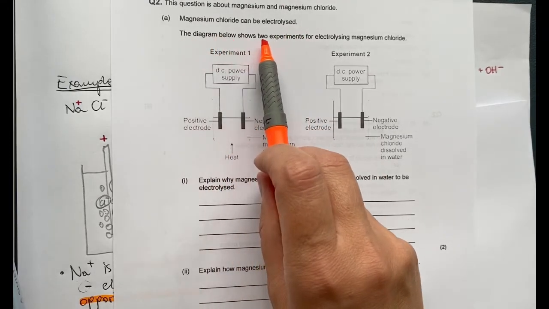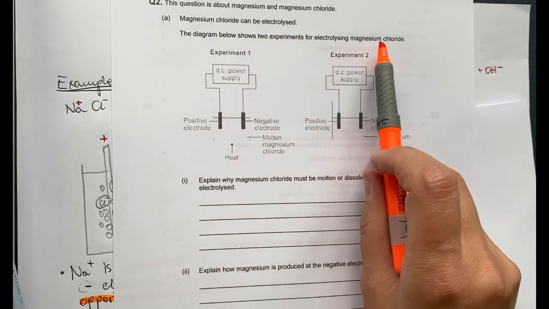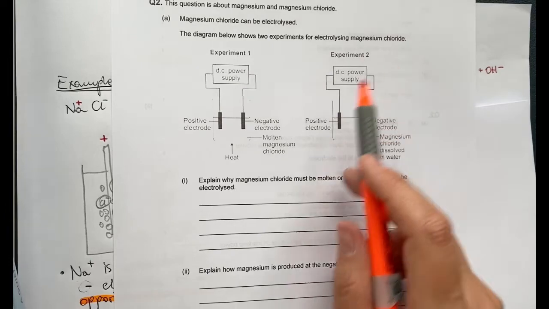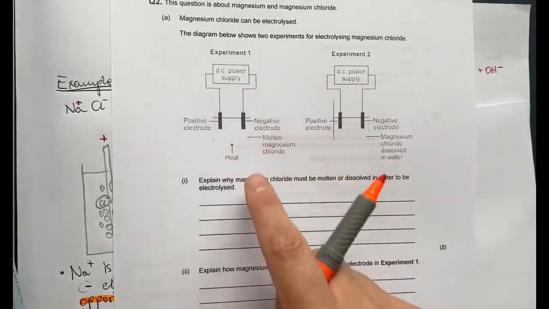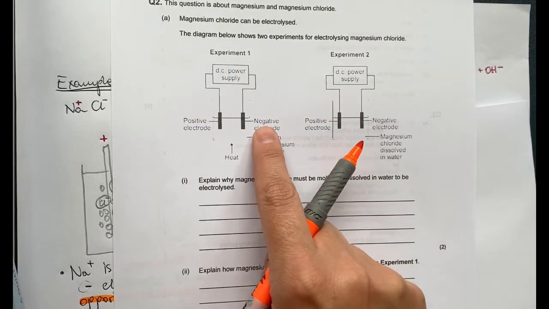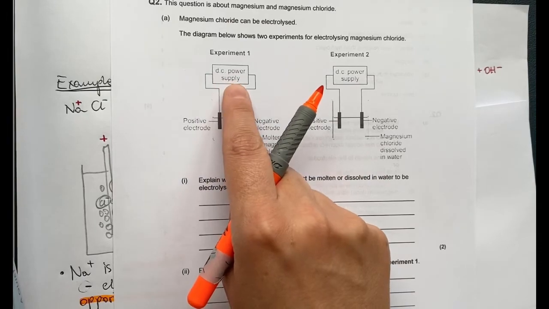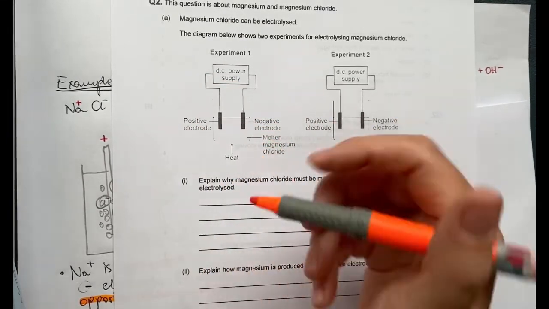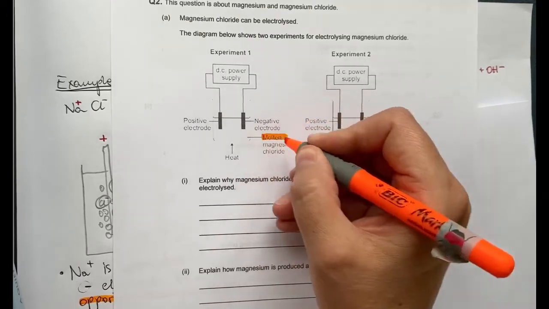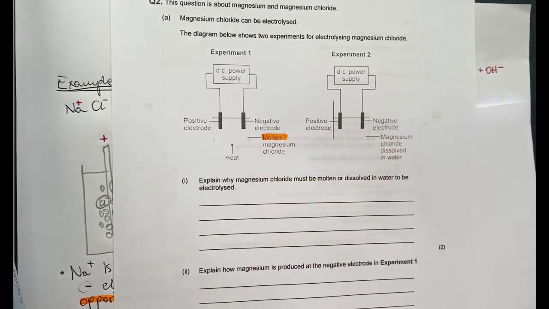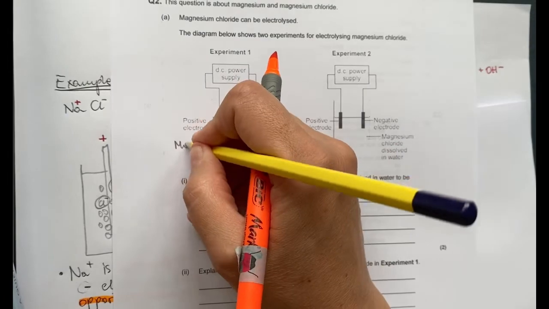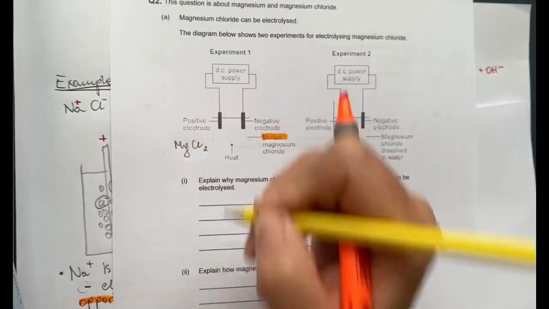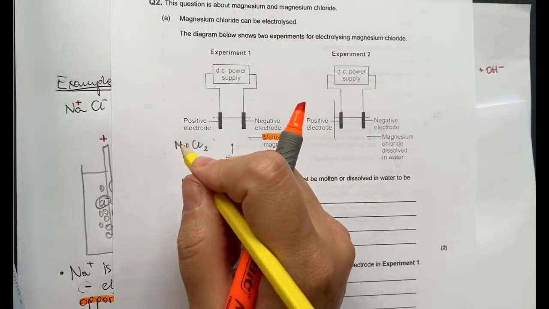The diagram below shows 2 experiments for electrolyzing magnesium chloride. The first one says power supply, positive electrode, negative electrode, molten, and this is really important, molten magnesium chloride.